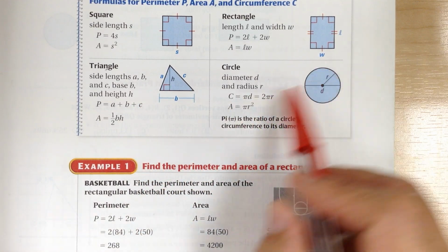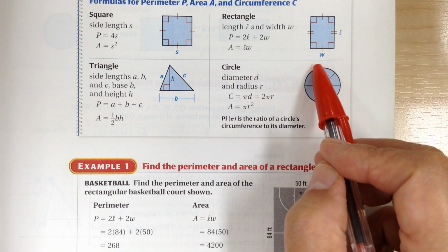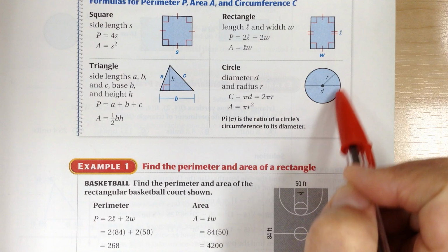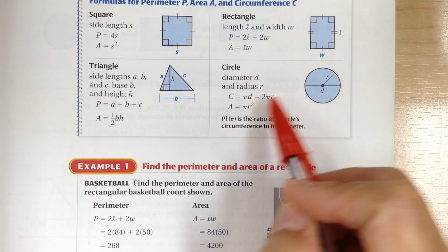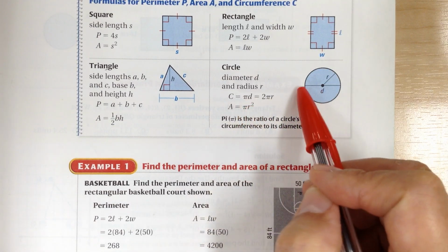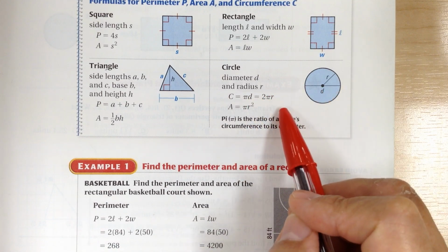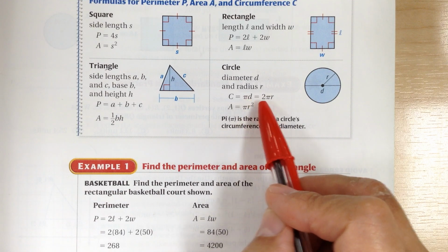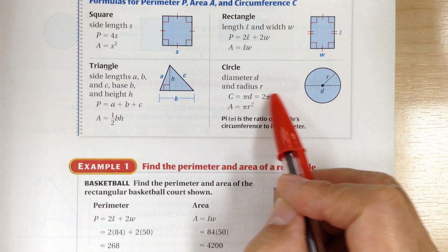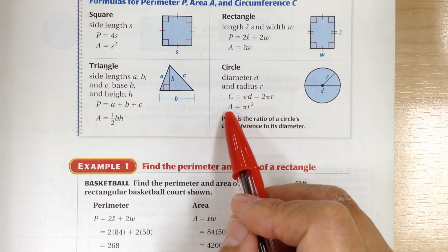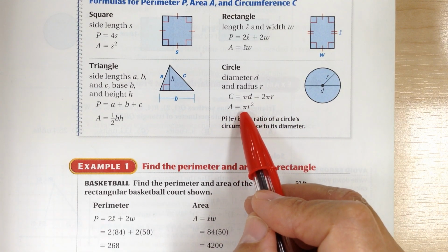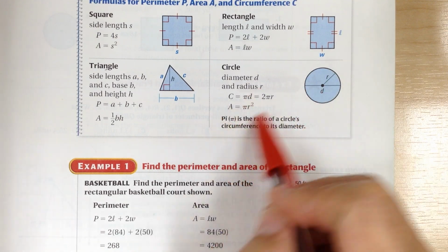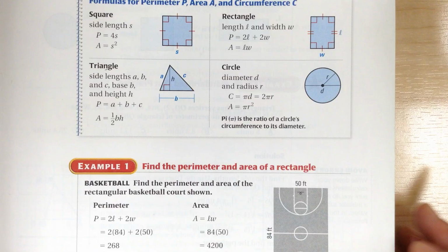And for the circle, the circumference is like its perimeter, but because it's a circle, it's called a circumference. So circumference is equal to pi times d, where d is the diameter. Or, because diameter is 2 times r, when you change the d into 2r, circumference becomes 2 pi r. And the area is pi r squared, where r is the radius. Okay. So let's go and talk more about the area.